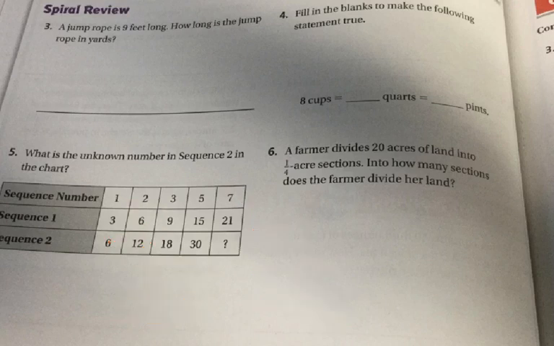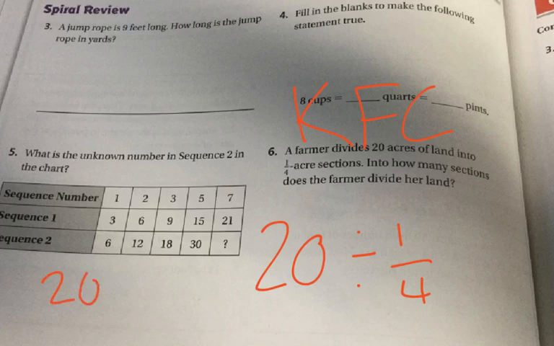A farmer divides 20 acres of land into 1/4 acre sections. Into how many sections does the farmer divide her land? So she has 20 acres, and she's dividing it into 1/4 sections. So remember, with division of fractions, I keep, I flip, I change. I keep the 20. I'm going to flip the 1/4 to make it 4/1.